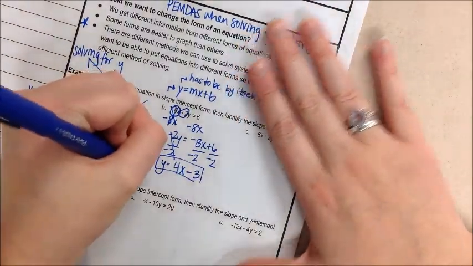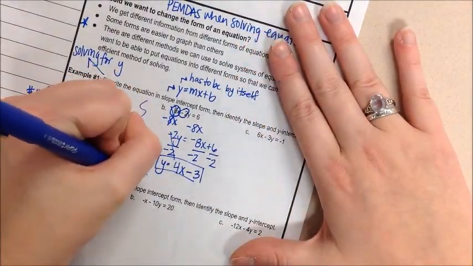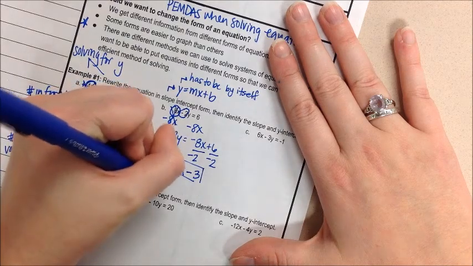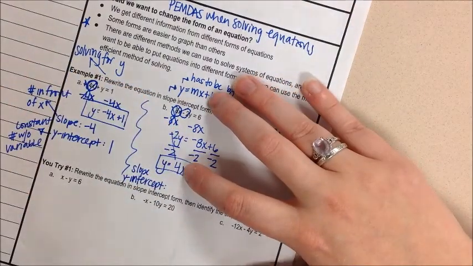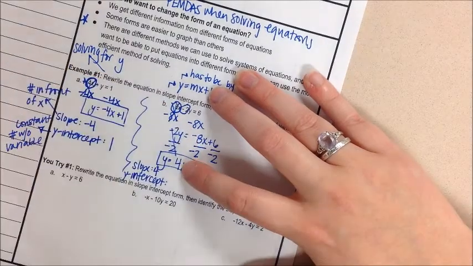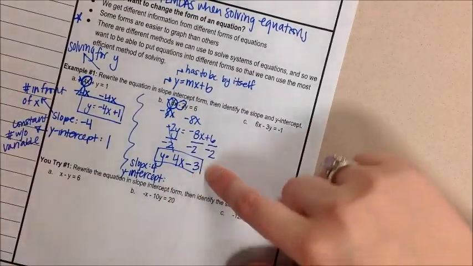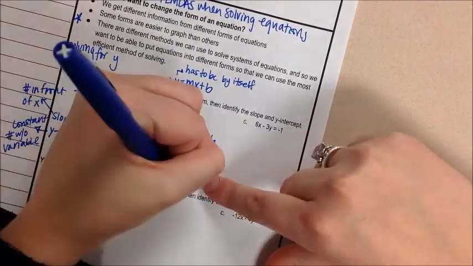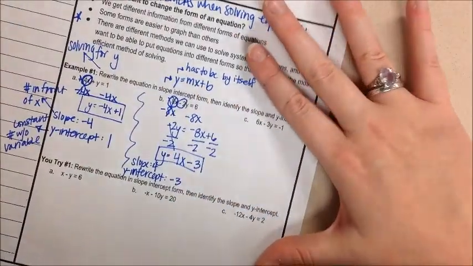Okay, and then if I do find my slope and my y-intercept, okay, remember slope is the number in front of the variable, of the x. Okay, and then my y-intercept is here. Now, remember since this is subtraction, my y-intercept is negative.